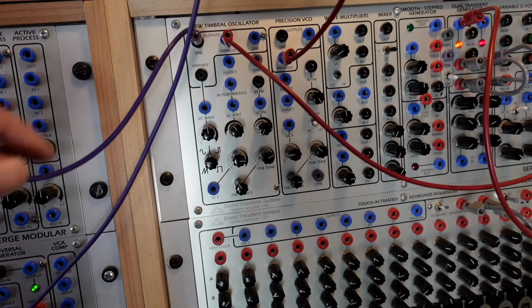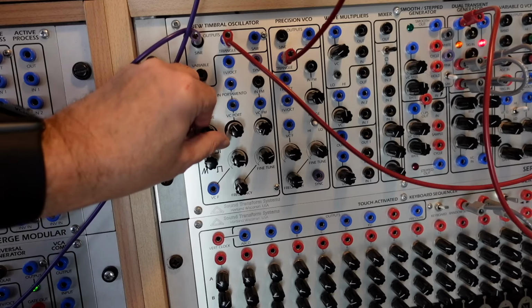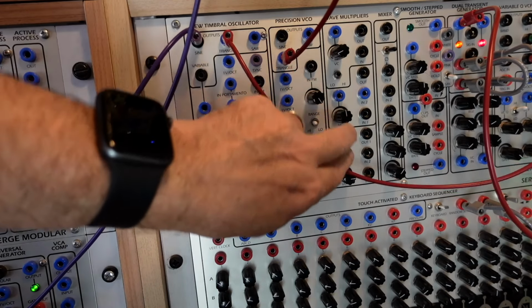Behind me is my large 8-panel Serge system which forms the centrepiece of my studio. Patching is done with banana plugs, and this modular has such an enormous scope of sonic possibilities that I sampled it extensively for Polarity Modular. One of the things I love most about the Serge is the ability to morph between different waveforms. For example, this patch uses the new timbral oscillator which has a morphable waveform out in one of 3 flavours of the wave multipliers.